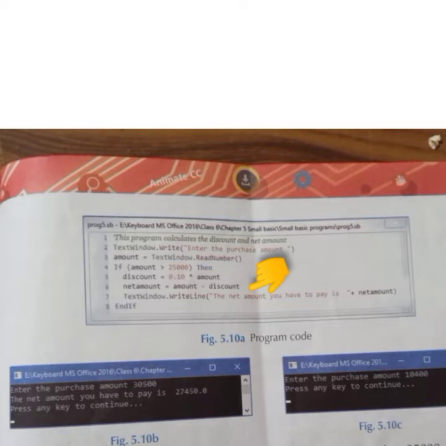Then text window dot write line of. What is the use of write line of? I am going to write this sentence on the next line. It moves the pointer to the next line. So what I am going to display here: the net amount you have to pay is, then plus, that is the concatenation operator, no? So the net amount you have to pay is, and that net amount will come. What we calculated in the sixth line with the formula, whatever value we stored in net amount, that value comes after the net amount you have to pay is.